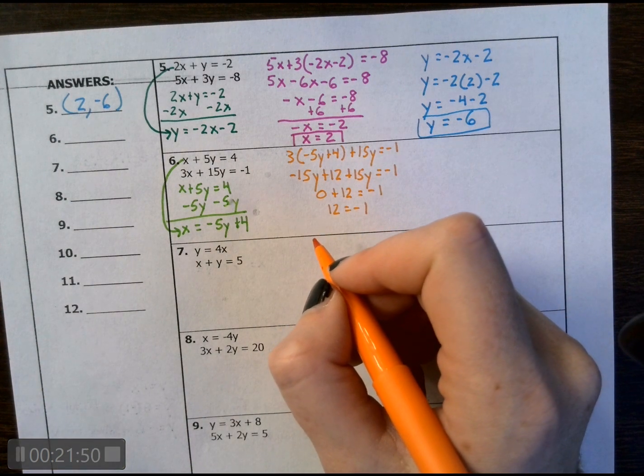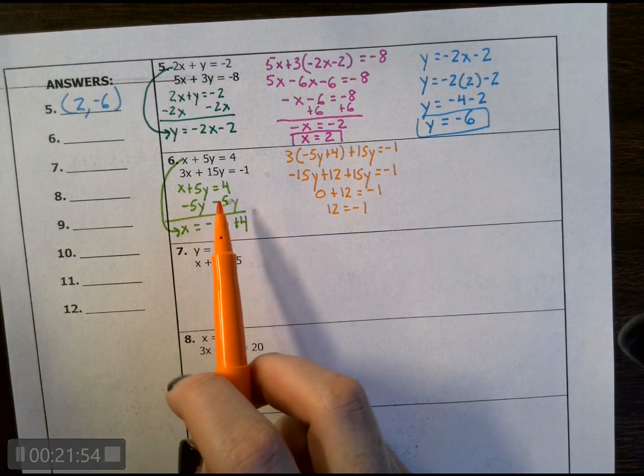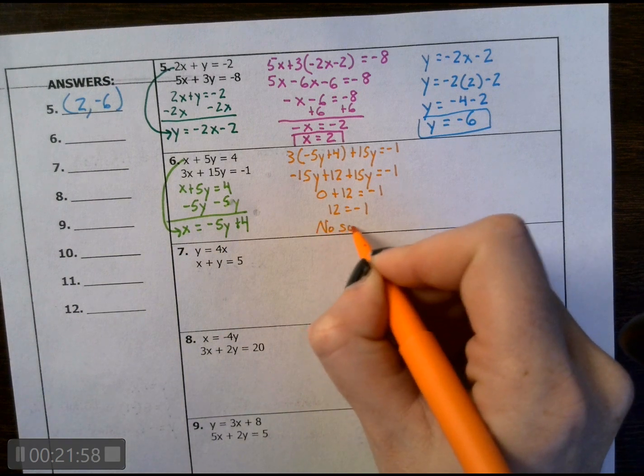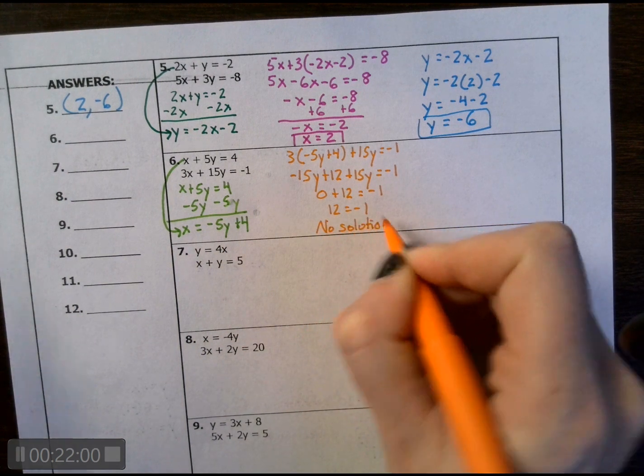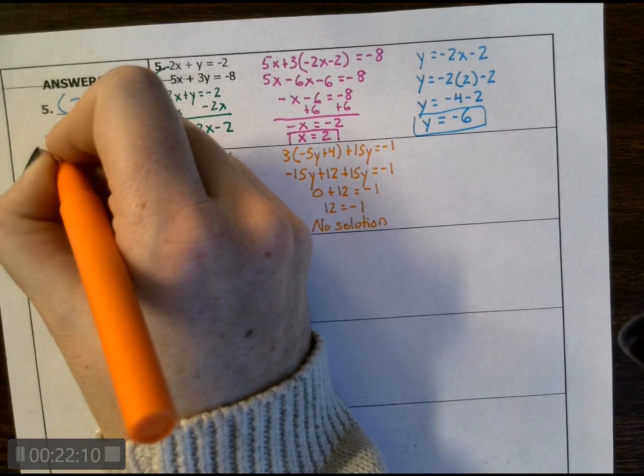Hold on. Is that right? Hold, please, for Miss Johnson. Okay, yeah, this one has no solution. Because 12 does not equal -1. Right? Unless I copied something down wrong, but I don't think so. Cool, no solution.